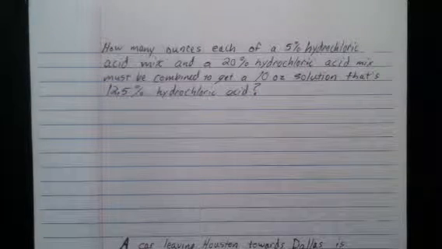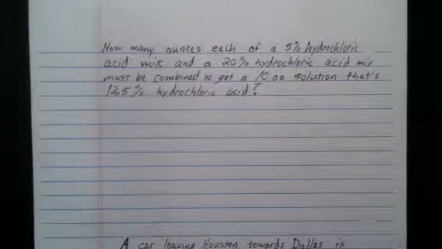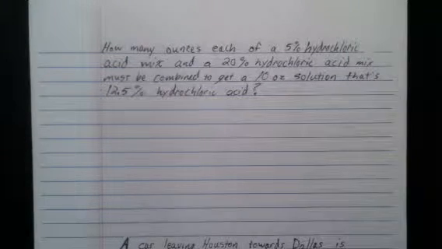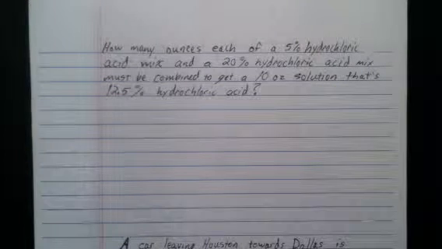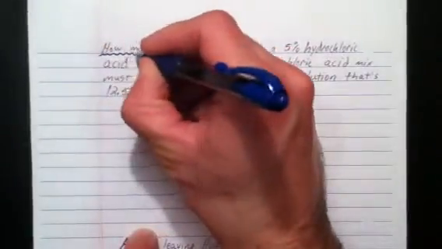All right, these problems are tricky. So what they're really asking us is how many ounces of the 5% mix do we need and how many ounces of the 20% mix do we need. So we want our variables to represent those two things. So how many ounces each?